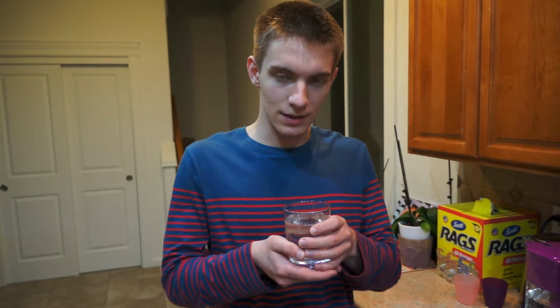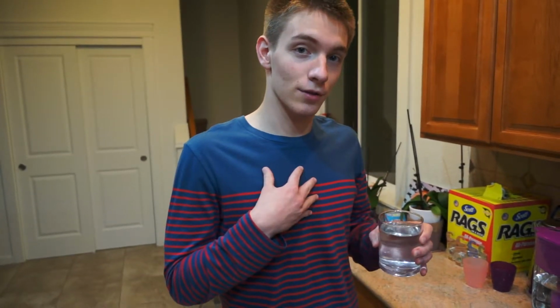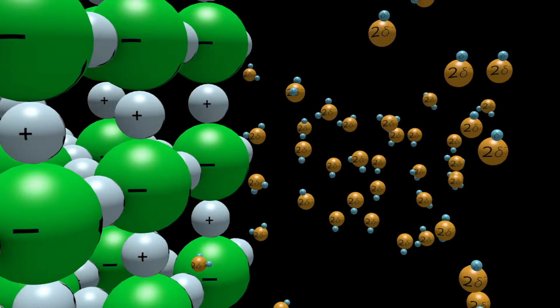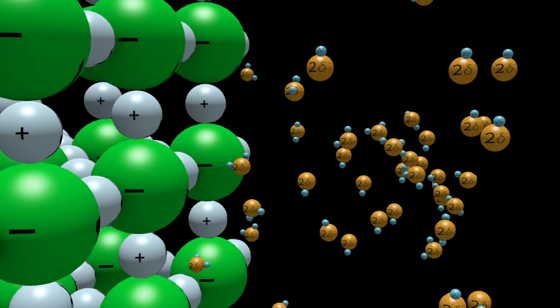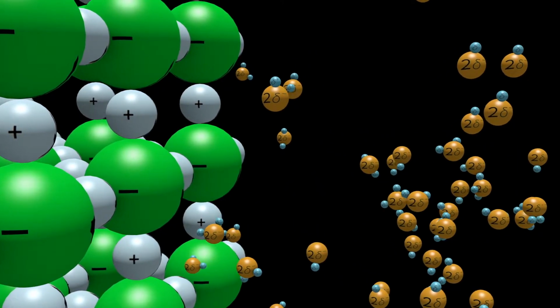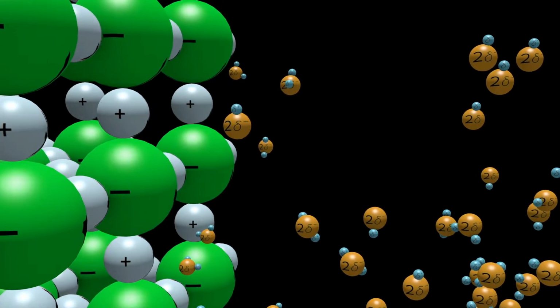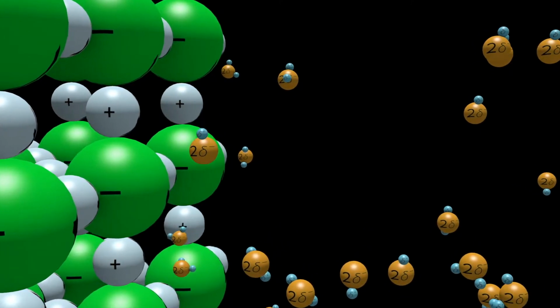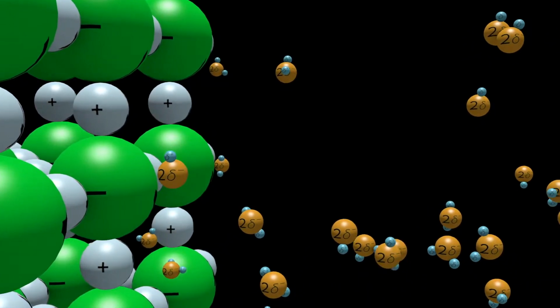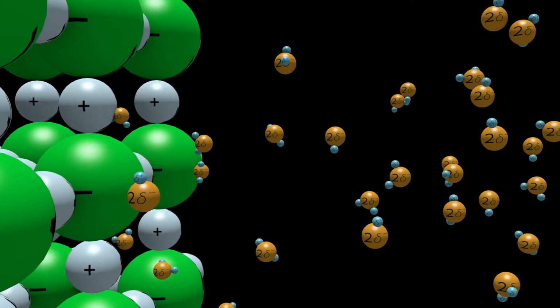Can the separated ions pack back together in an aqueous solution? No, they cannot. My blender model will explain. When the solid dissolves, the ions are separated and dispersed throughout the solution. The strong ionic forces that hold the sodium chloride crystal together are overcome by the strong attractions between the ions and the polar water molecules.